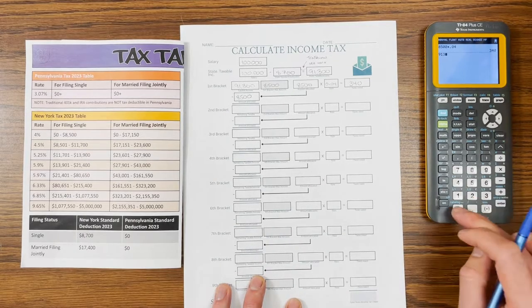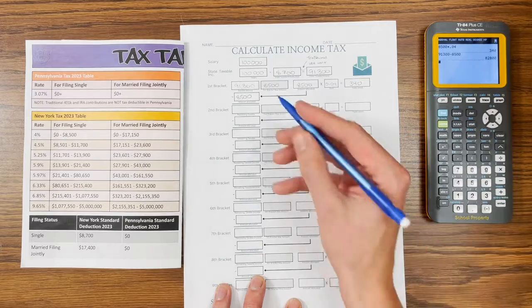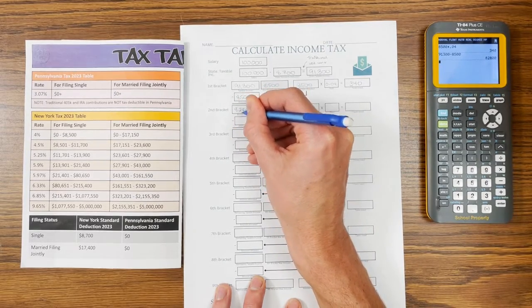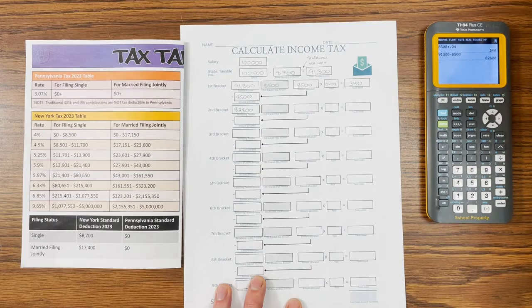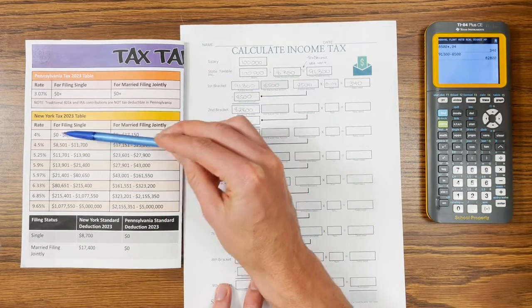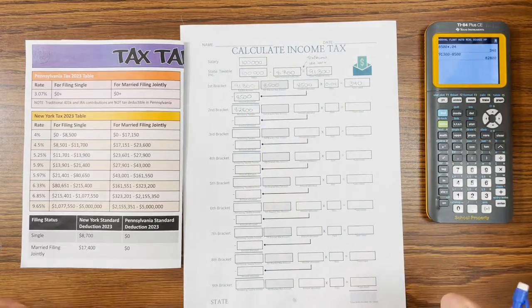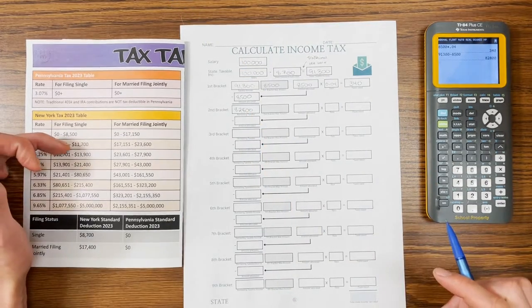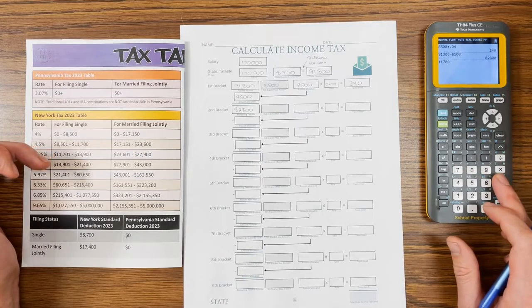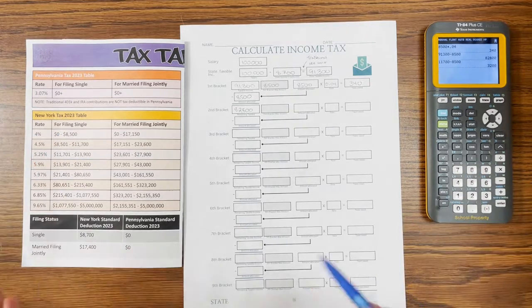So I have 91,300 minus 8,500, 82,800 is what's left. The second bracket holds from 11,700 down to the 8,500 first dollar. So really what we're saying is it holds up to 11,700, but you've already taxed 8,500. So it's the difference of those two.